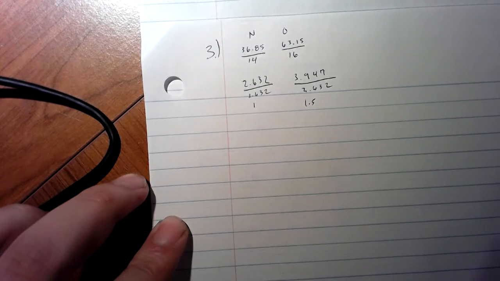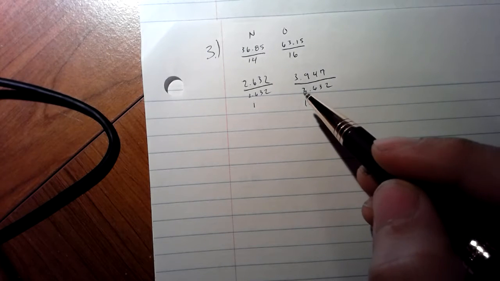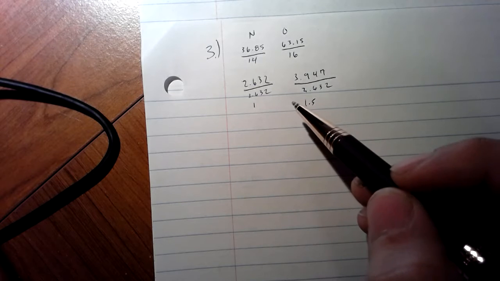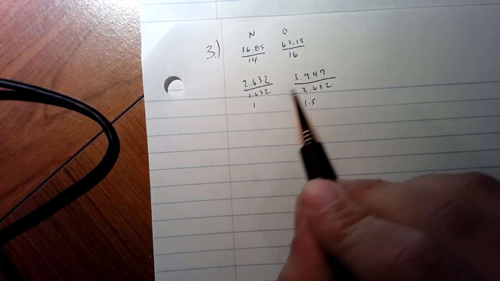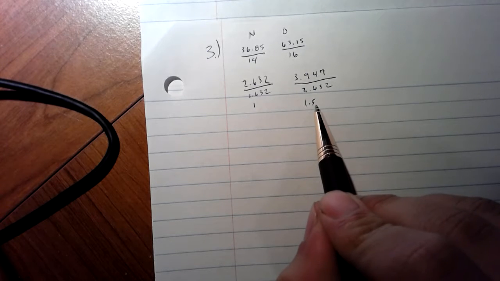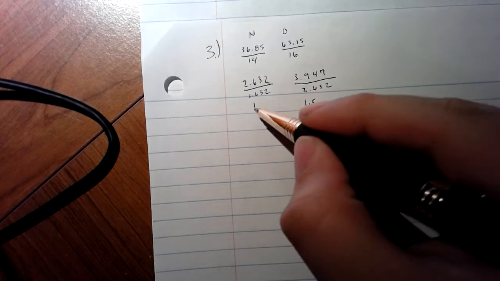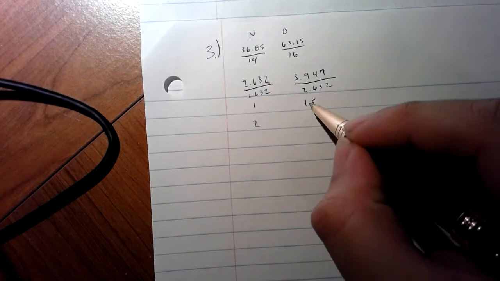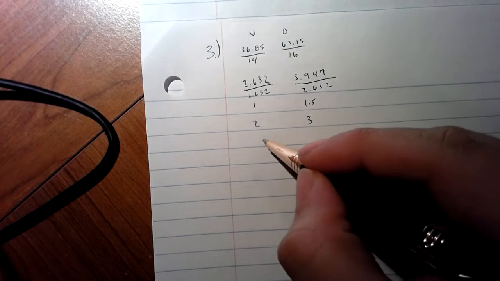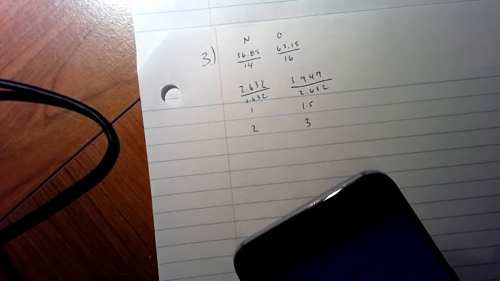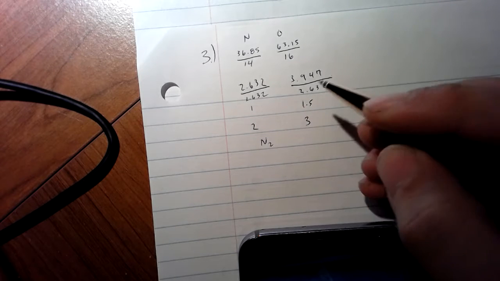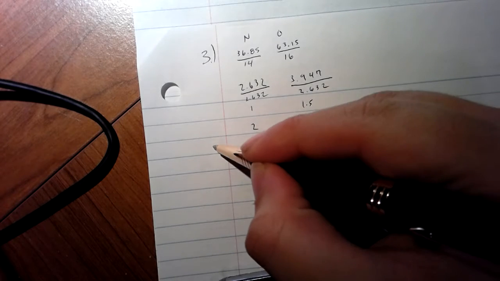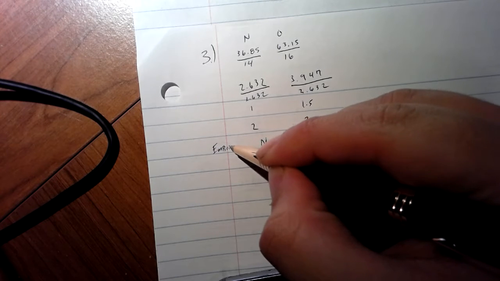So this is a good example to pay attention to these numbers. We can't write these numbers right away in our answer because they're not all whole numbers. Once we divided these, we got 1 here and we got 1.5. So what we need to do is multiply both of them by 2 so that we get whole numbers, because 1.5 times 2 is 3, and 1 times 2 is 2. So now we have whole numbers, and we're going to write them as our subscripts. So we have N2O3. This is the empirical formula.